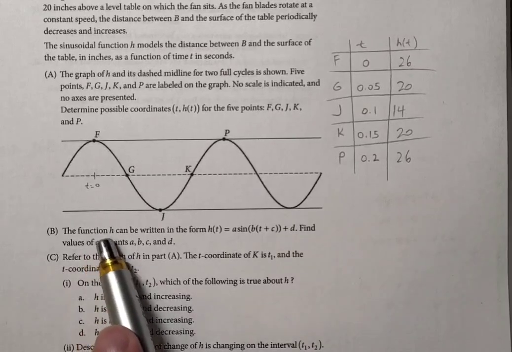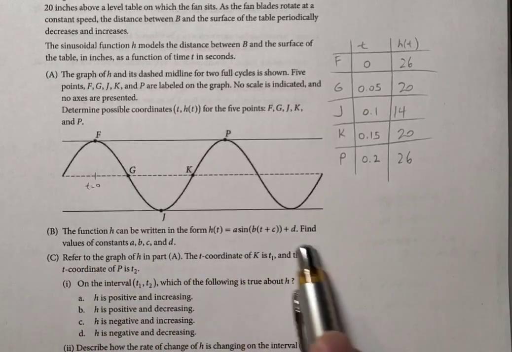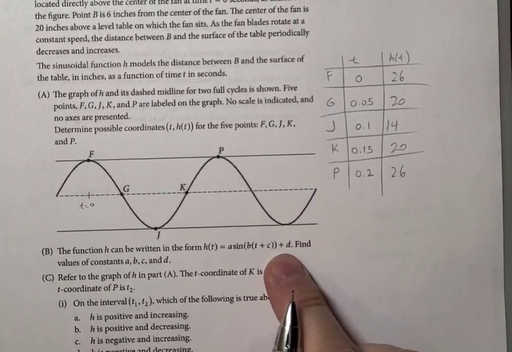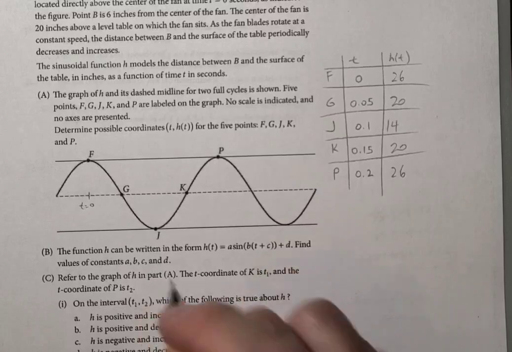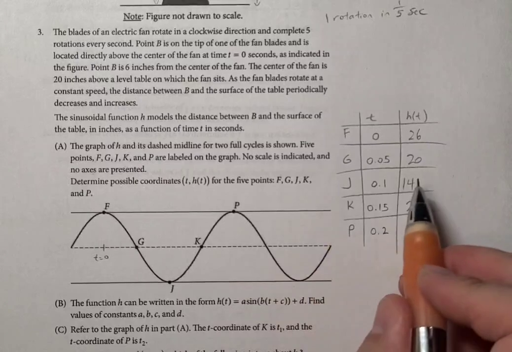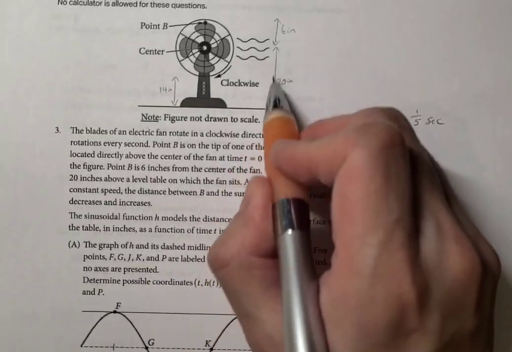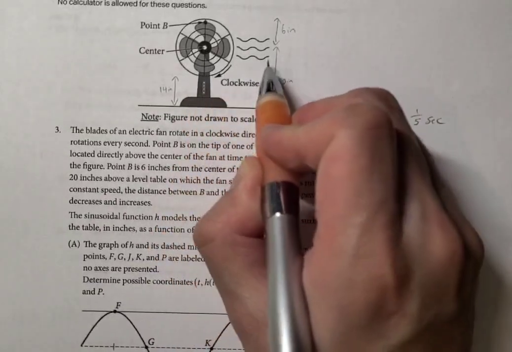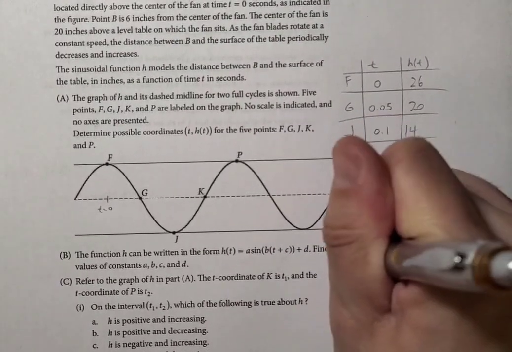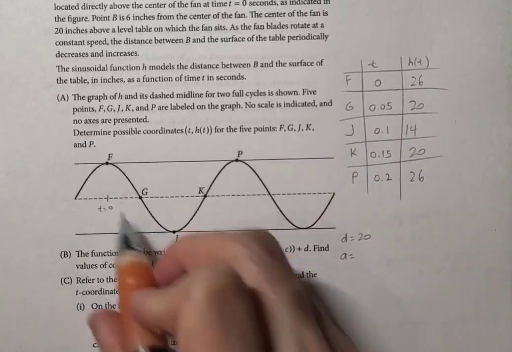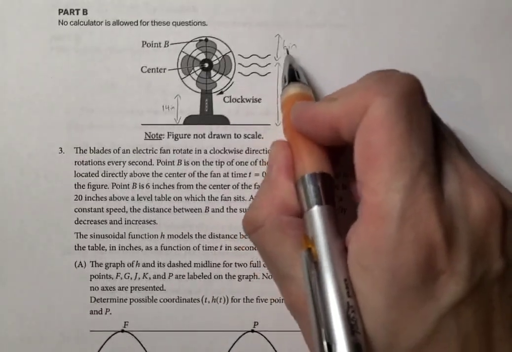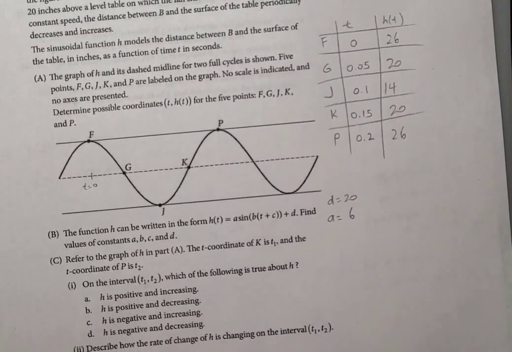So anyway, we can get the amplitude and the vertical shift first. Those are always easier. Okay, so how much was it shifted up? It is shifted up by the average value, which is what? It's 20, right? We can even go back to the picture. The average value is 20, so that's what d will be because it's shifted up by that much. How about the amplitude? That's the swing. How much is it swinging from the average value? That would be a height of 6, right? So the amplitude, A, is 6.